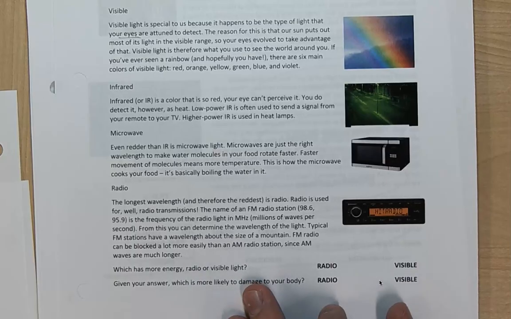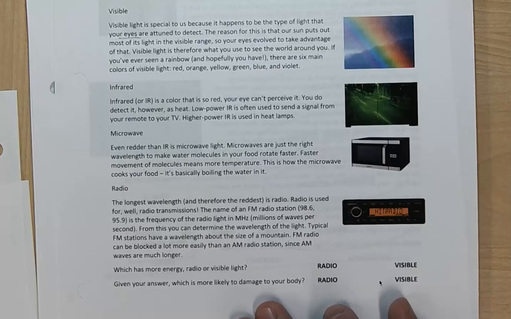What use do we find radio waves? Well, communication, right? Radio stations, TV stations, cell phone signals, Wi-Fi signals, they're all done in the radio, at different frequencies in the radio spectrum.